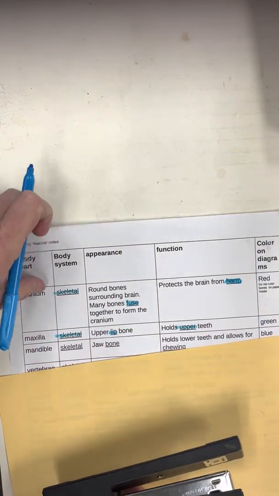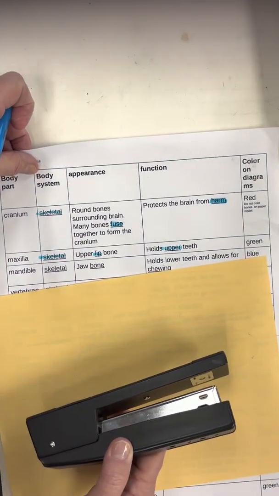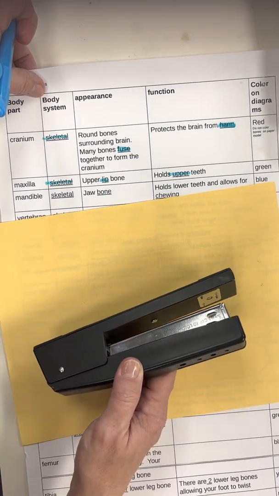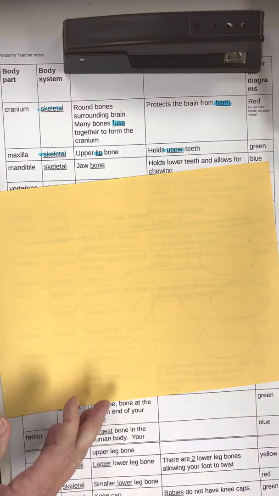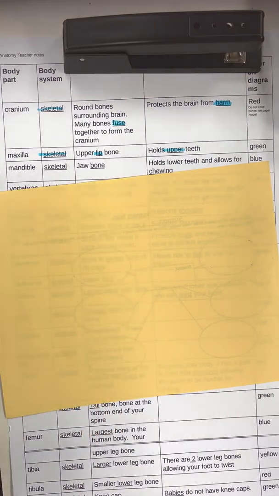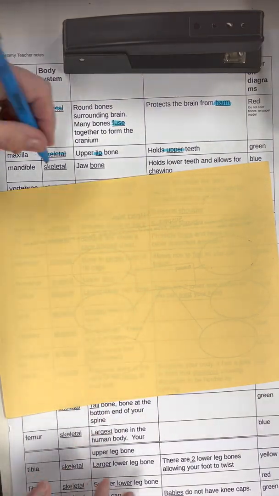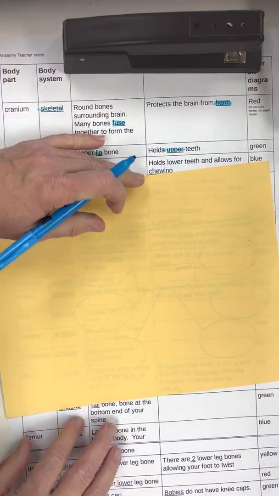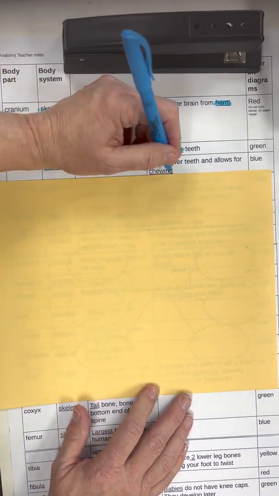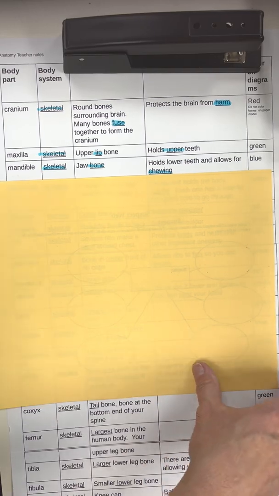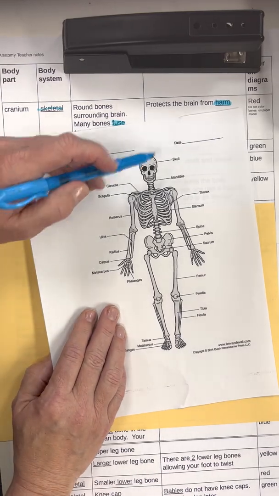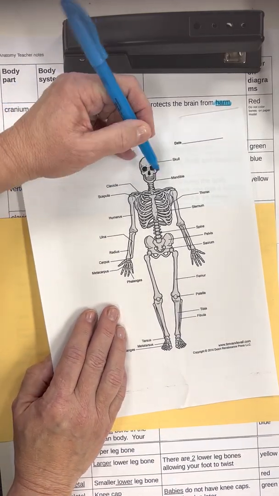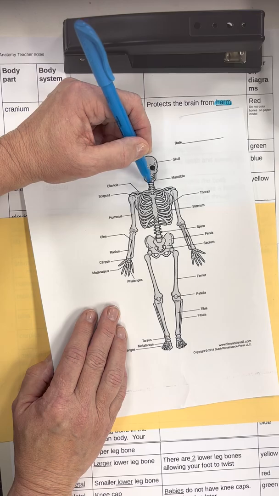The next one is the mandible. That is your jawbone. It's skeletal. It says jawbone. Holds the lower teeth and allows for chewing. The next one is a vertebra. So real quickly on this, you have the cranium, you have the maxilla, the mandible.